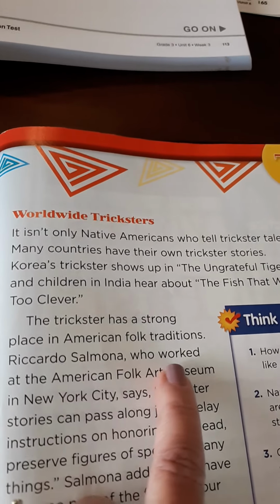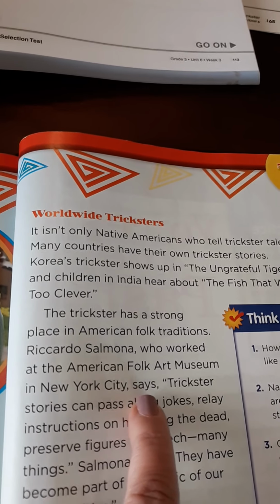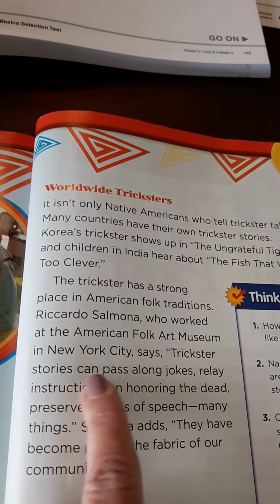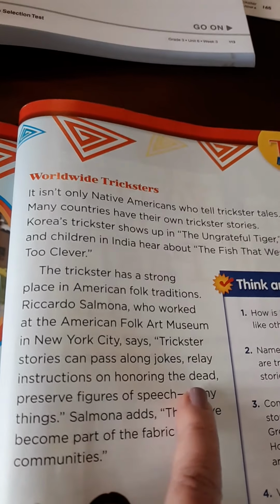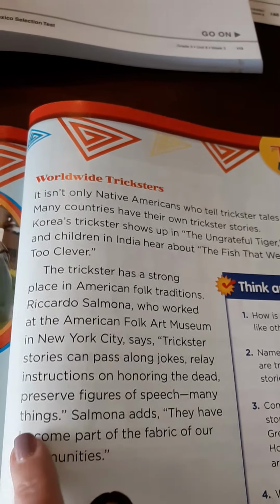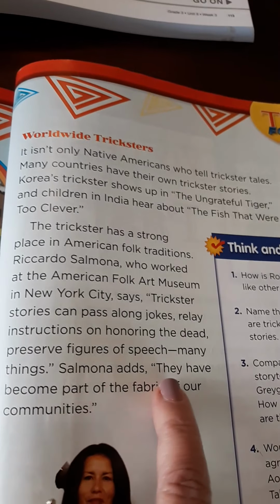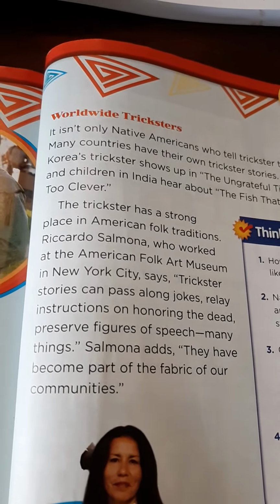Ricardo Salmona, who worked at the American Folk Art Museum in New York City, says trickster stories can pass along jokes, relay instructions on honoring the dead, preserve figures of speech, many things. Salmona says they have become part of the fabric of our communities.